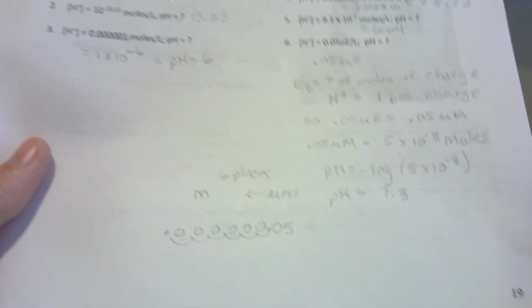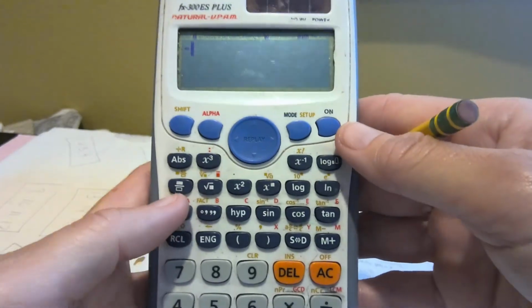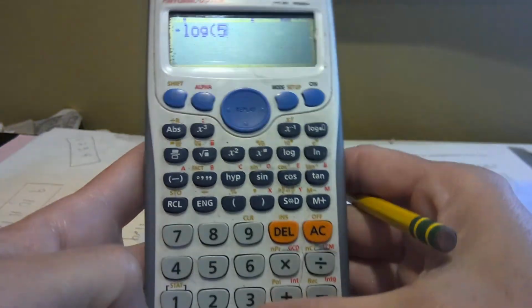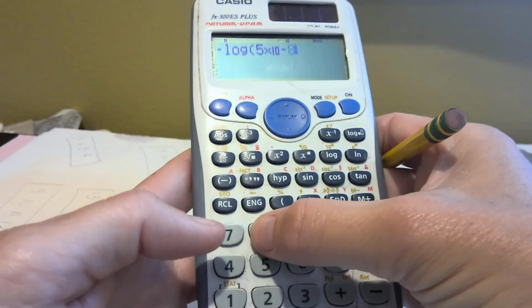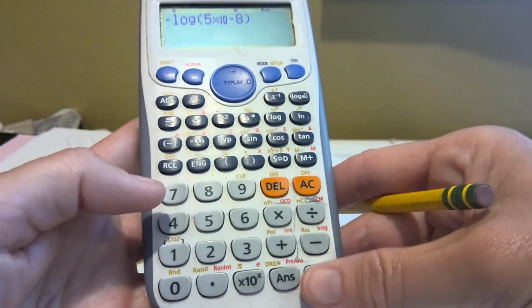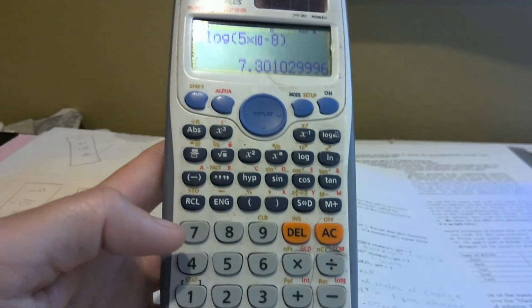I hope that helps you. In fact, let's just do that again right now. I take the negative log of 5 times 10 to the negative 8, close my parentheses, and I get 7.30.